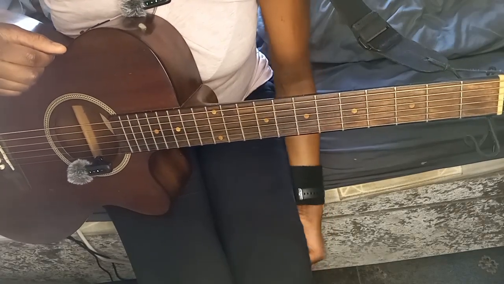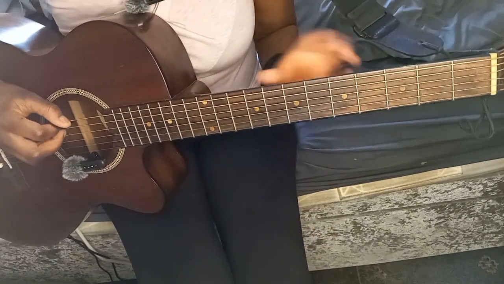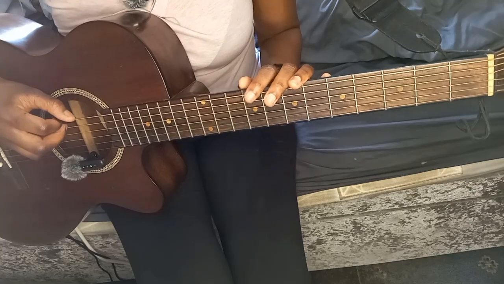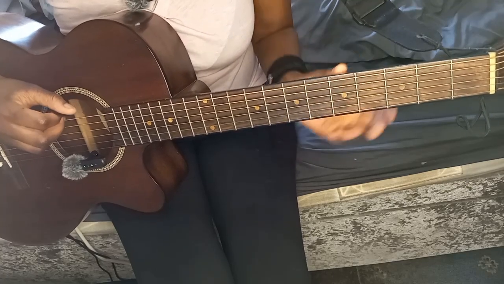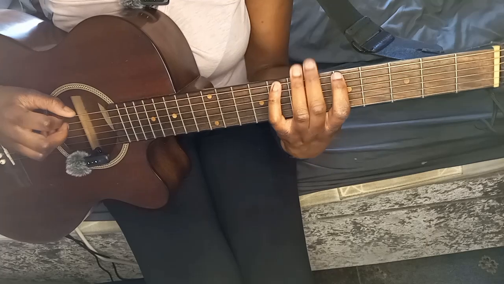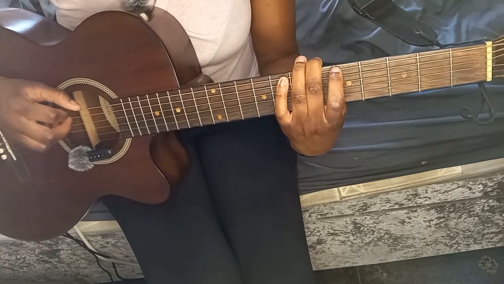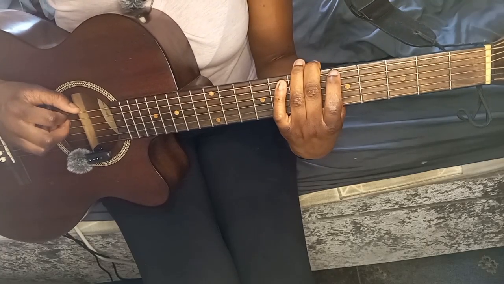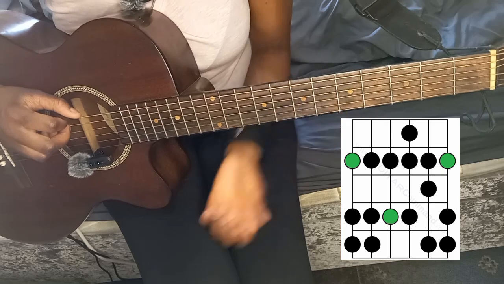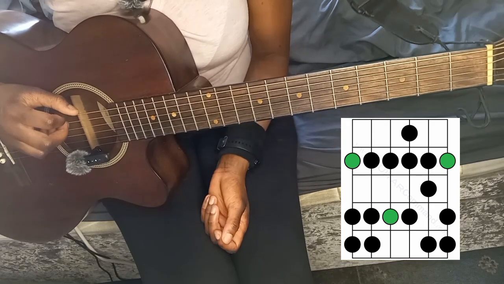So as you're playing the harmonies, if you don't know what you're playing, then you just play the natural minor scale. So if I want to find the 4th degree, I just go, okay, 4, flat 6, 8.